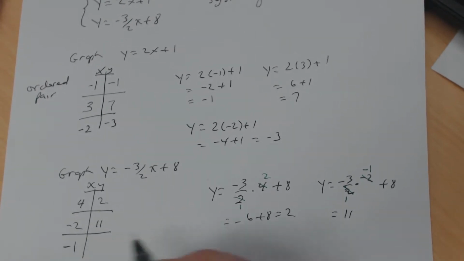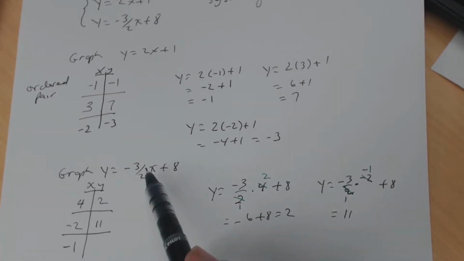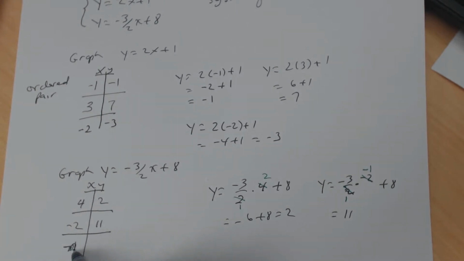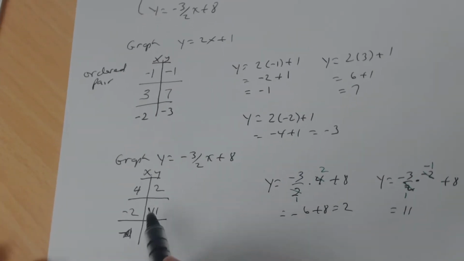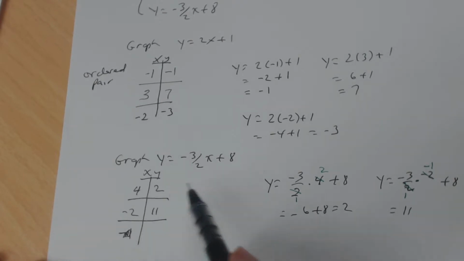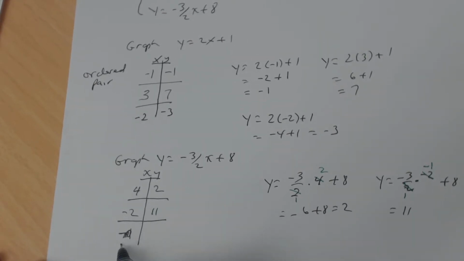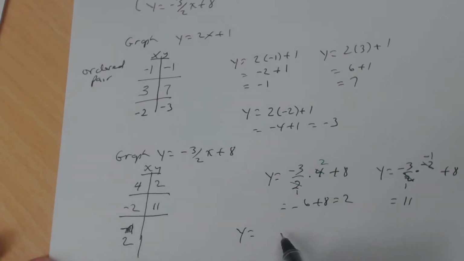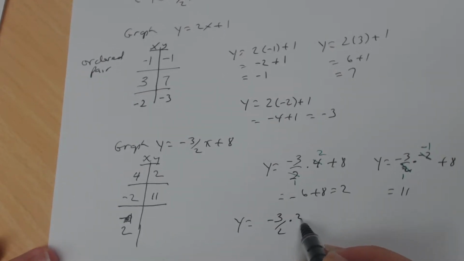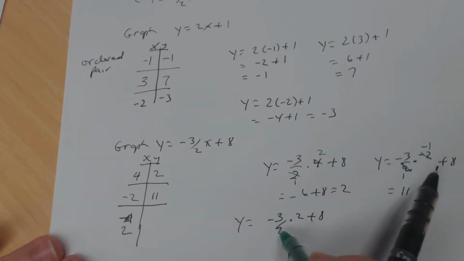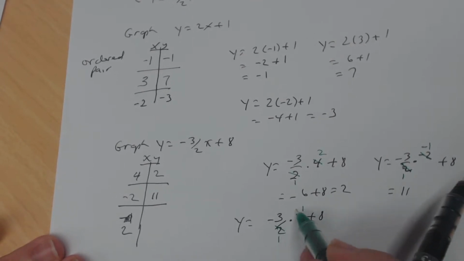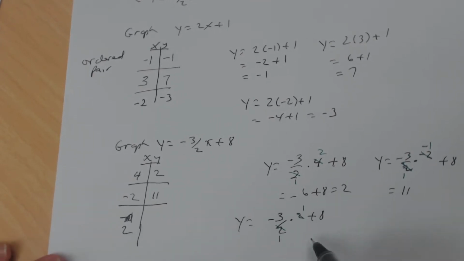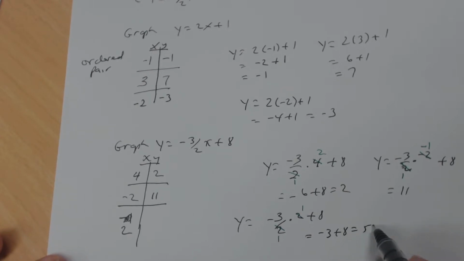So let's try negative 1. I wouldn't use negative 1 either, because then you would have a fraction. So let's not use negative 1. Remember, you want to use numbers that are divisible by 2. So let's just keep with the positive ones and see what happens. If x is, let's say, 2, I get y equals negative 3 halves times 2 plus 8. So the 2's reduce. 2 into 2 is 1, 2 into 2 is 1. So I get negative 3 times 1 is a negative 3. And negative 3 plus 8 is 5.